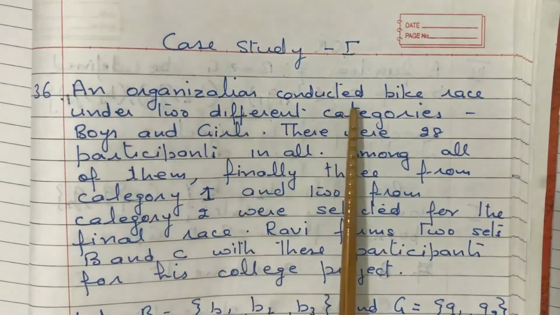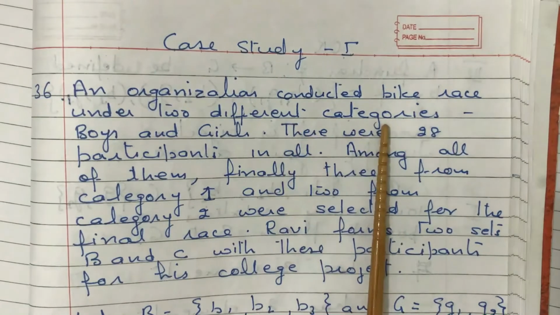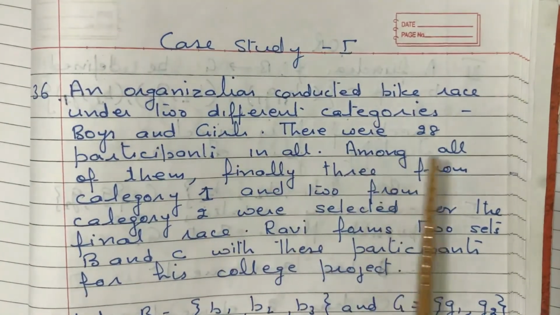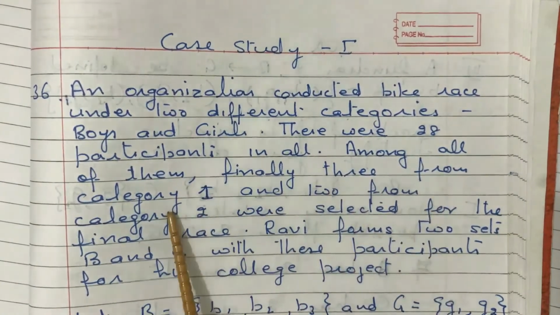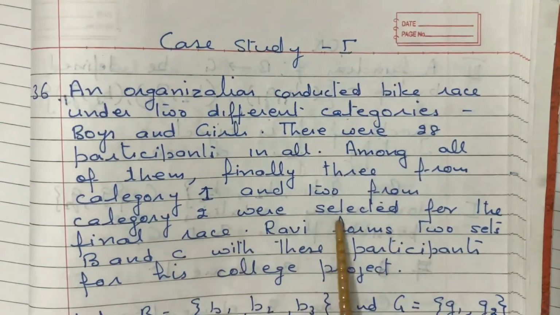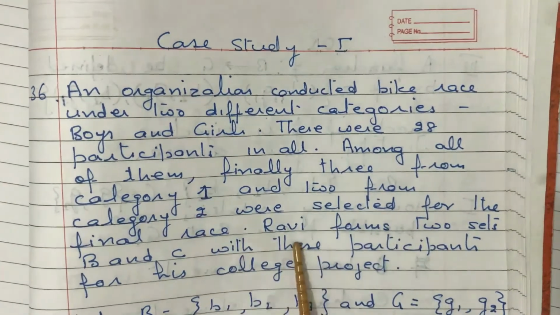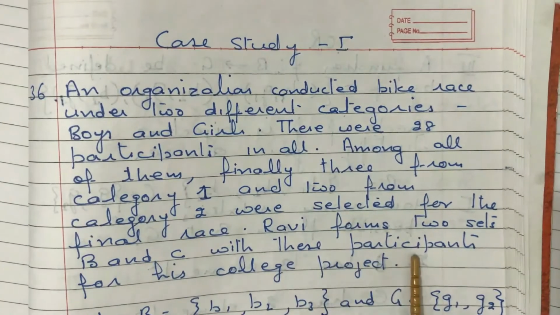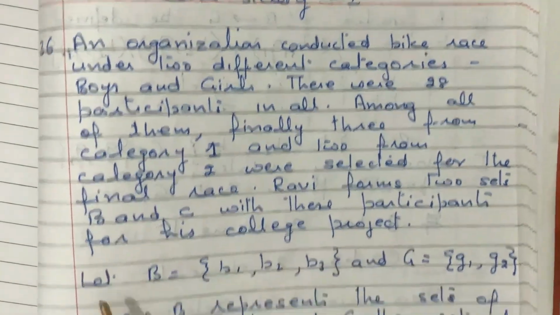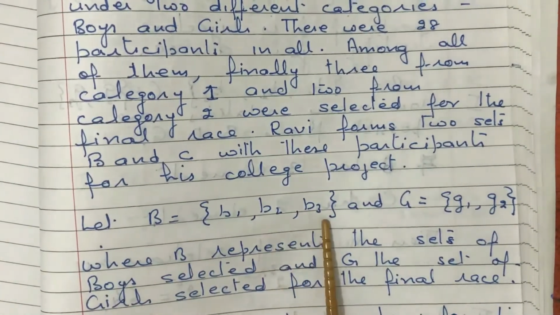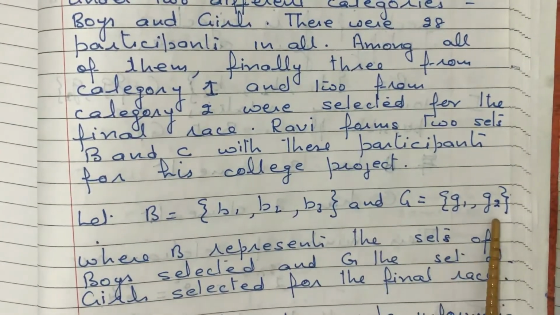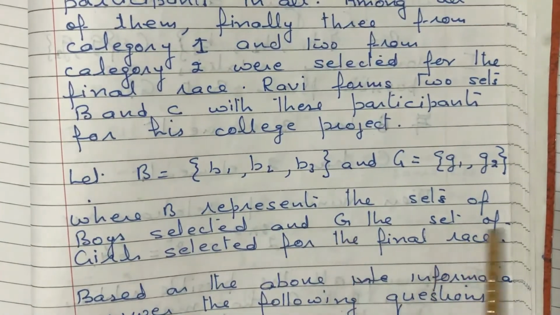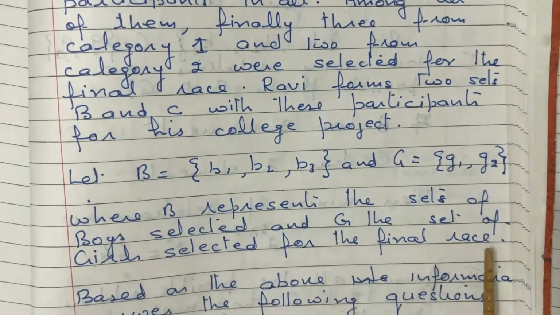An organization conducted a bike race under 2 different categories, boys and girls. There were 28 participants in all. Among all of them, finally 3 from category 1 and 2 from category 2 were selected for the final race. Ravi forms two sets B and G with these participants for the college project. Let B = {B1, B2, B3} and G = {G1, G2}, where B represents the set of boys selected and G the set of girls selected for the final race.